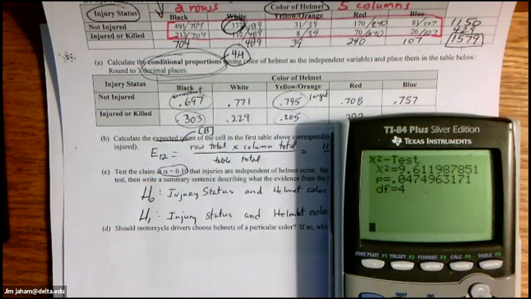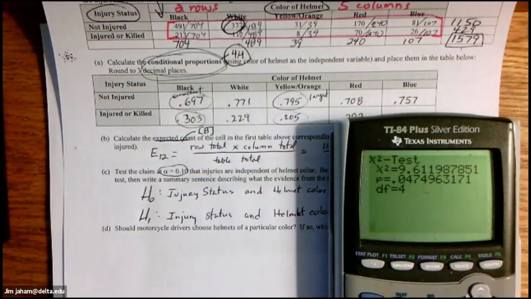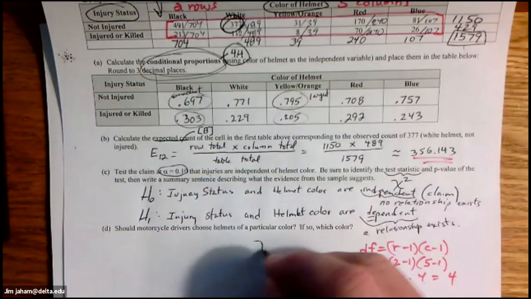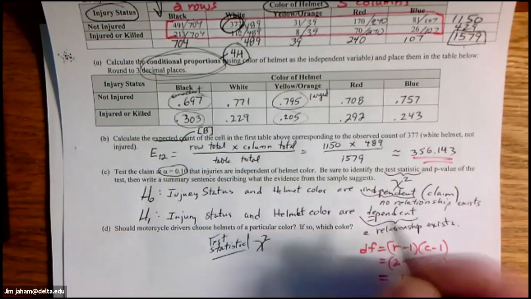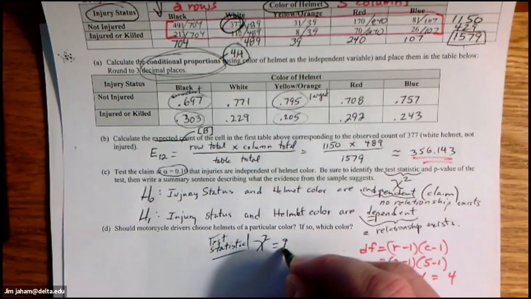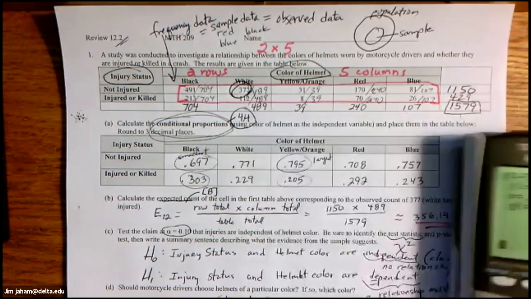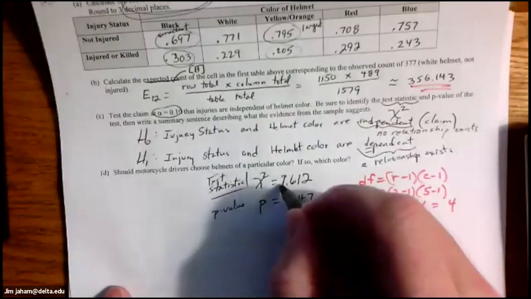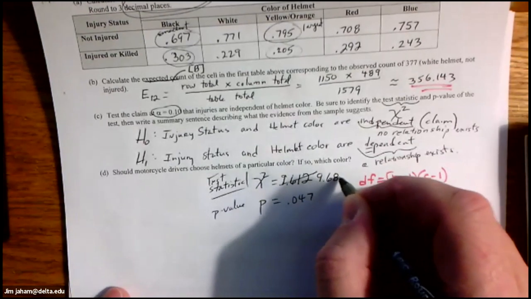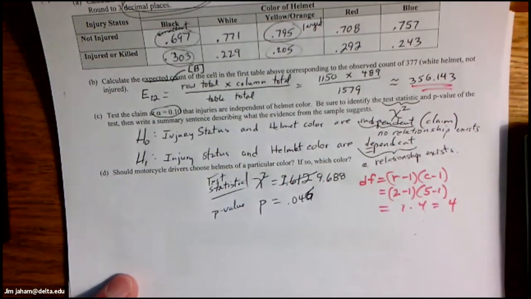Okay, so the output here, the test statistic is the first number that's reported. And then you've got the p-value, and then there's the degrees of freedom. So let's write that down. We have the chi-squared test statistic. And that's 9. All right, does that test statistic look better? Yeah. Okay, 9.688. And the p-value looks like it's a 6 instead. So that one little mistake that I made.